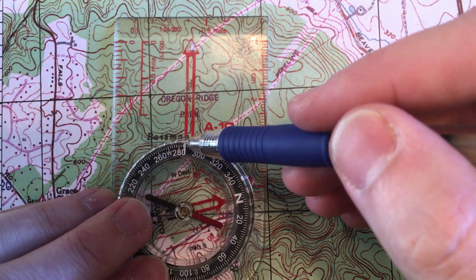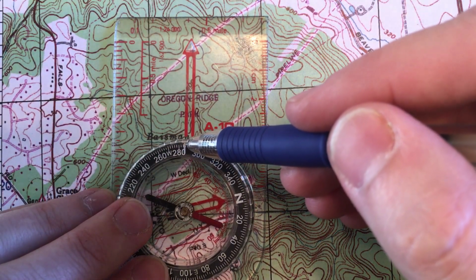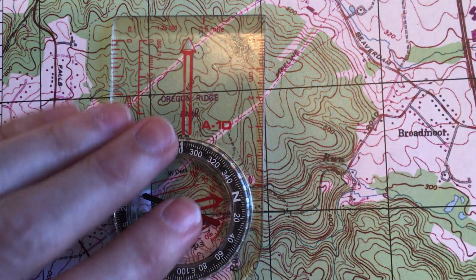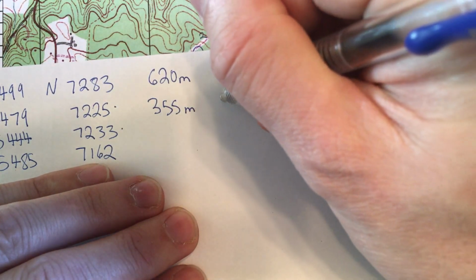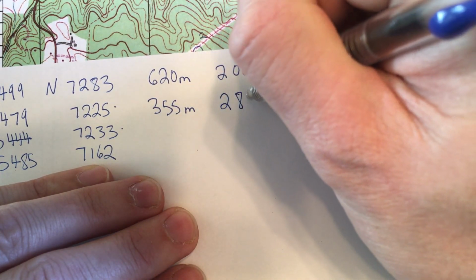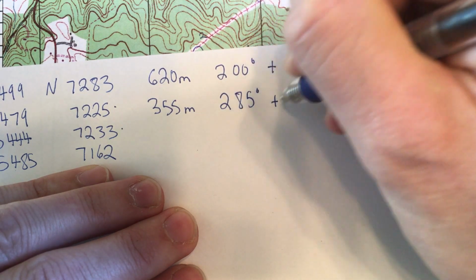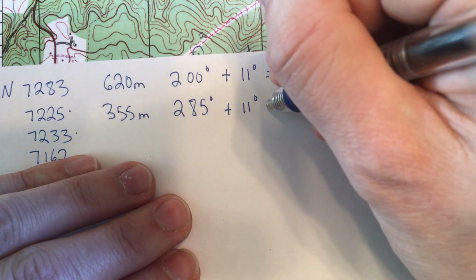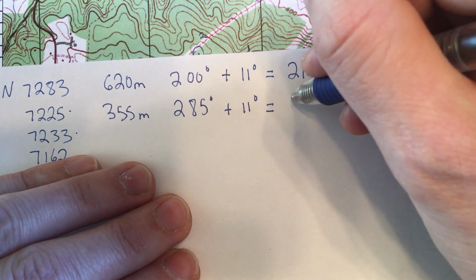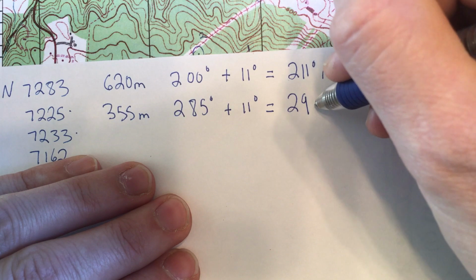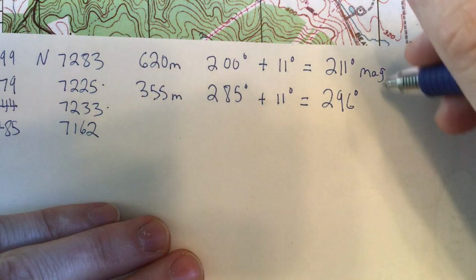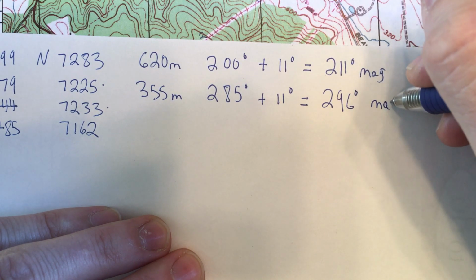Now I can see that I'm about 284, 285 or so there. So I'm going to go ahead and write down 285 on my piece of paper. And I could do the mental math here, but I always write it out because that way I don't have to go back later and say, hey, did I remember to add my declination? I know for a fact, looking at my paper, oh, yep, I showed my work. I can see that I did that. So I can see I'm going to go roughly 296 degrees magnetic.